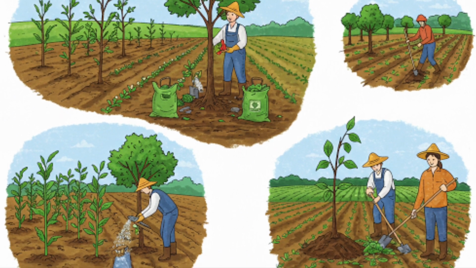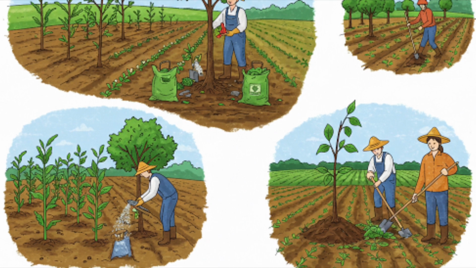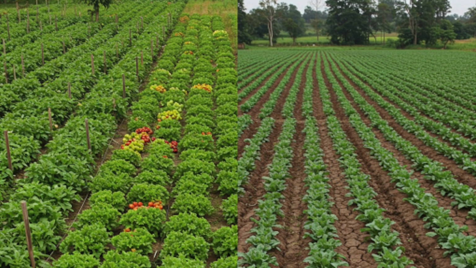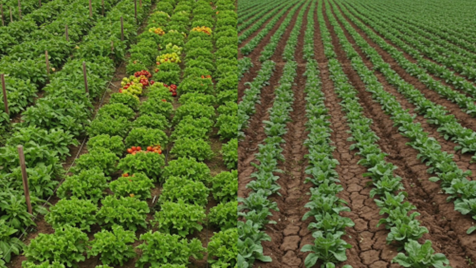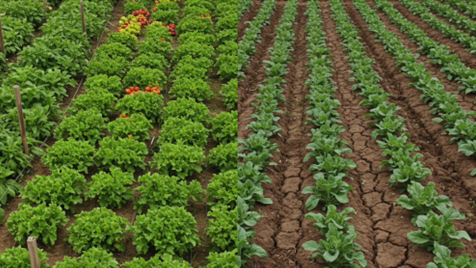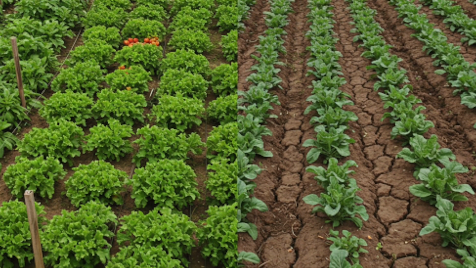Pest and disease control using integrated pest management strategies. Harvesting and rotation. Planning for sustainable harvesting and crop rotations is very important. Agroforestry is a dynamic system. You'll need to adapt your management practices as your system evolves.